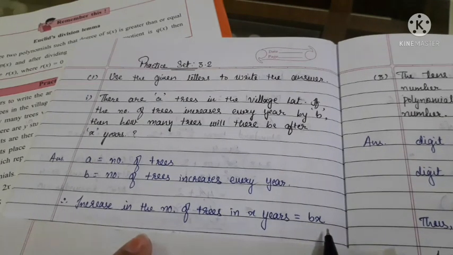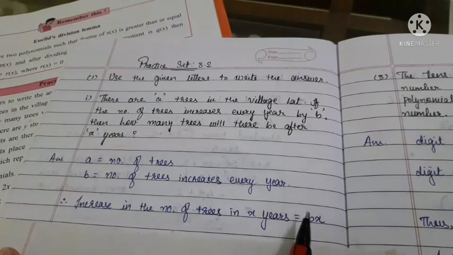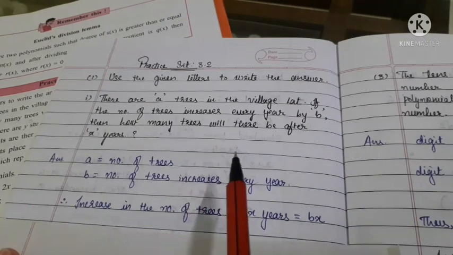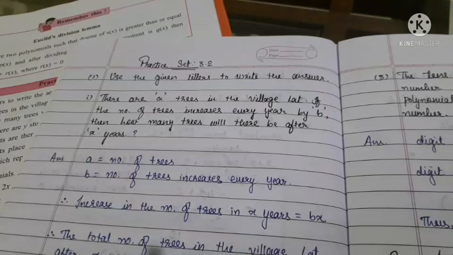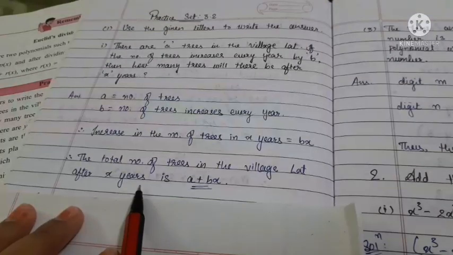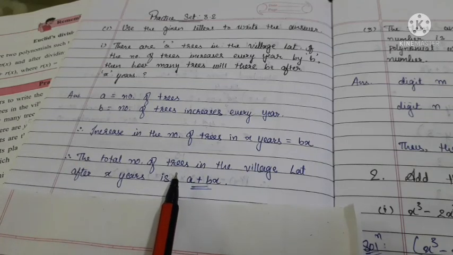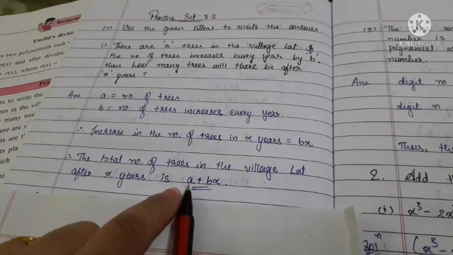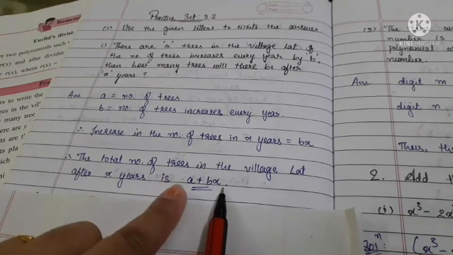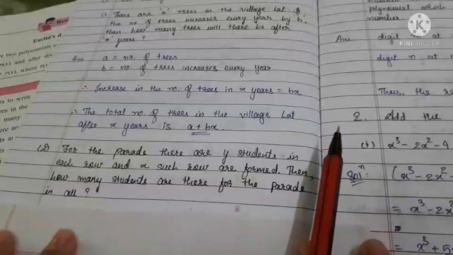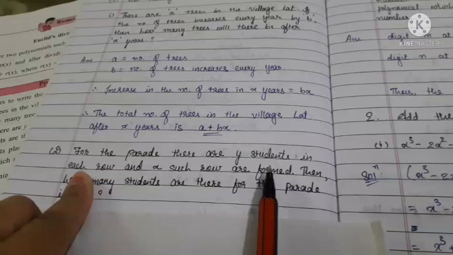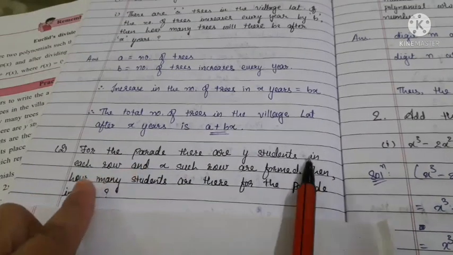Same thing we are doing with the expression. So you will get BX. And when you come to the question, after X years, you have to find the total. So the total number of trees in the village after X years: like in the example I took 100, and 100 plus 20 gives 120. Same way in the expression, you just have to write A plus BX. This is the final expression. Understood, students?